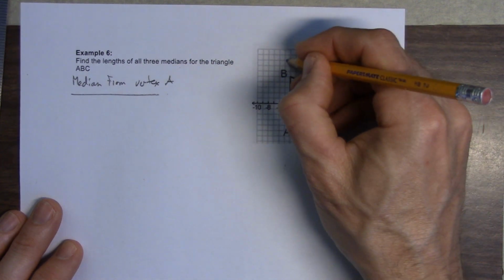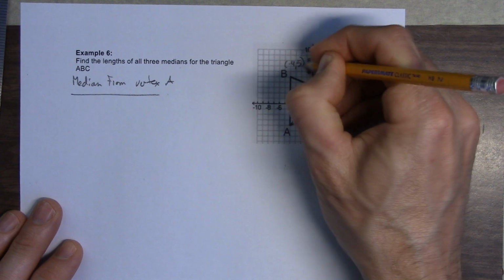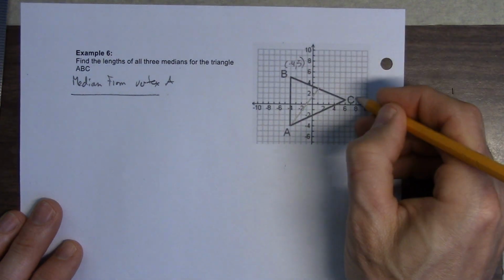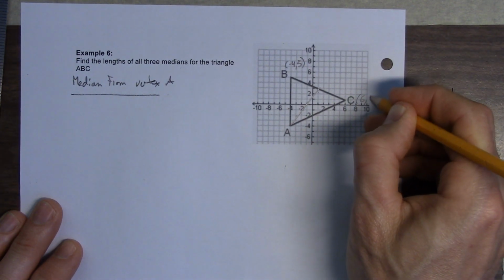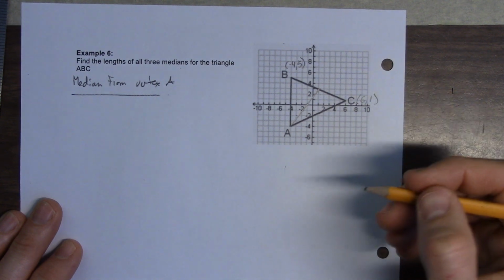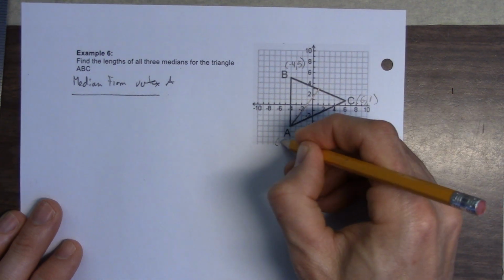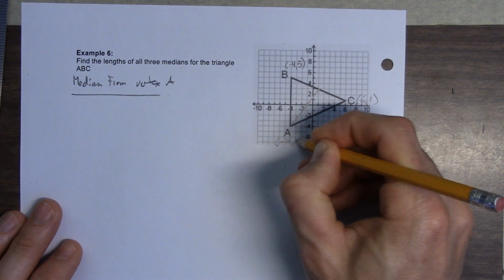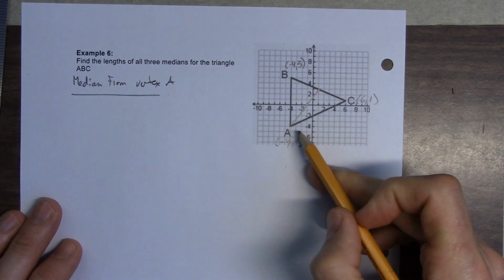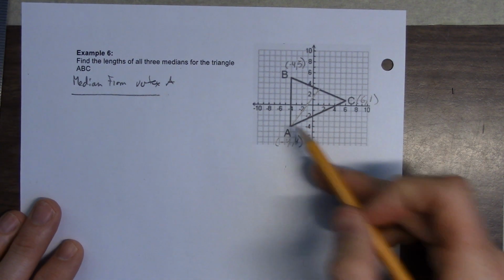What did you ask again, sir? To find the length of any line, what do we need? Yeah, we need the two endpoints of the line, right? If you want to find the length of a line, you have to know where that line starts and where it ends, right? So do we have the two endpoints of the median from vertex A?